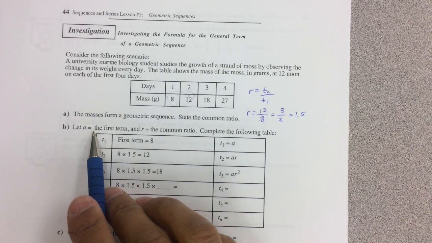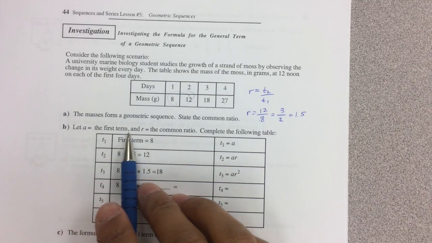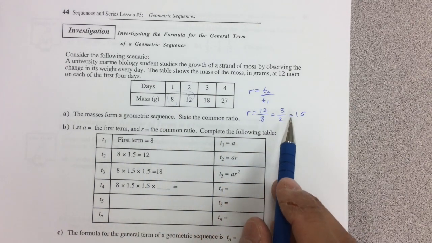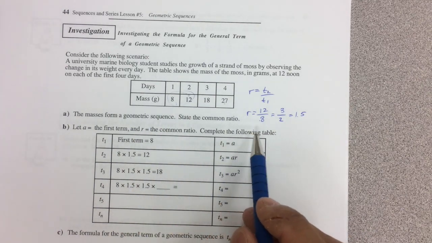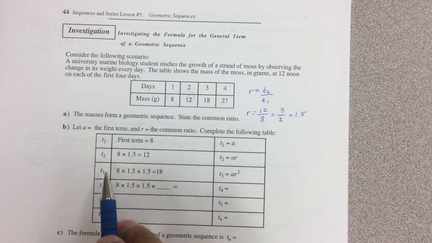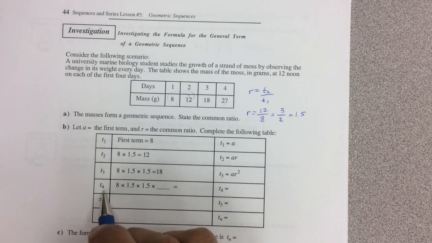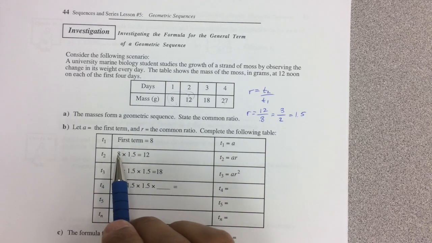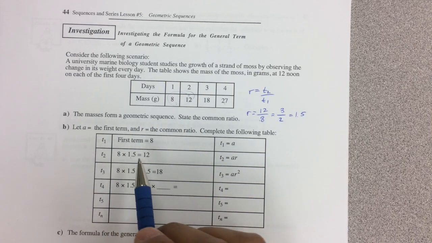So next, let A equal the first term, which is 8, and R the common ratio, which we found out to be 1.5. Now complete the following table. So the first 3 terms are already done for us. Our next term, however, term 4, is not completed.